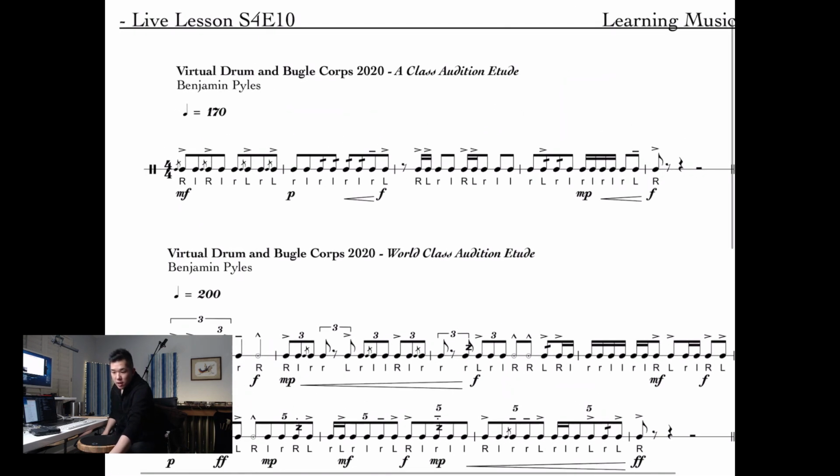Obviously, this says Virtual Drum and Bugle Corps 2020, so that's for this coming year. It's written by Benjamin Piles. I don't know Ben personally, but we run in the same circles. He's written two: there's one for A class and one for world class. We're going to talk about both and how you can start learning those.